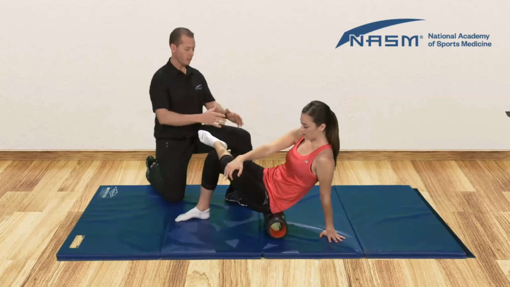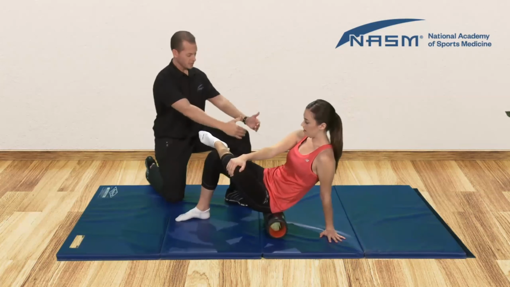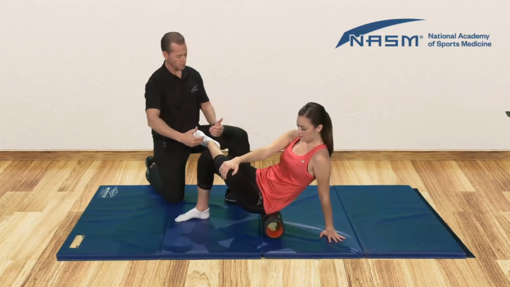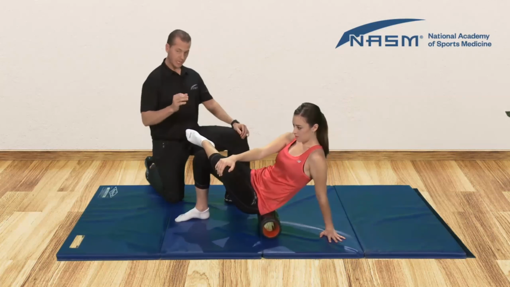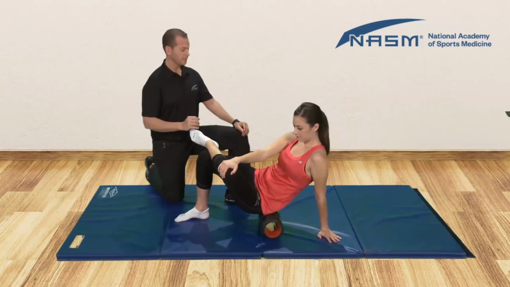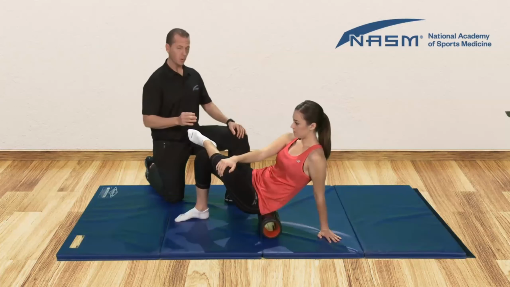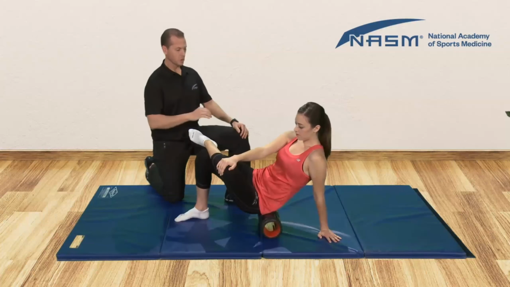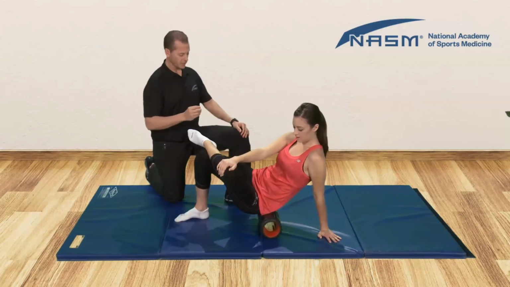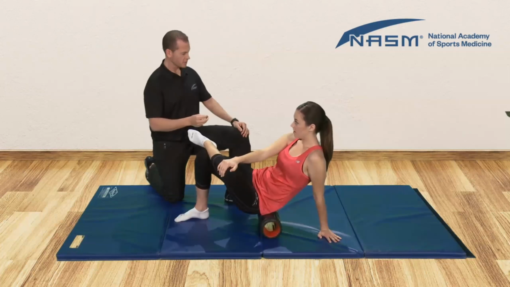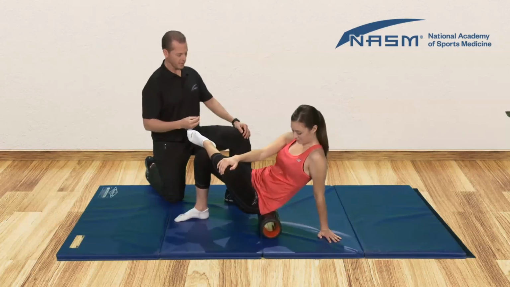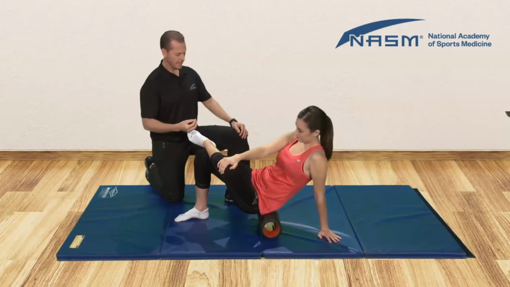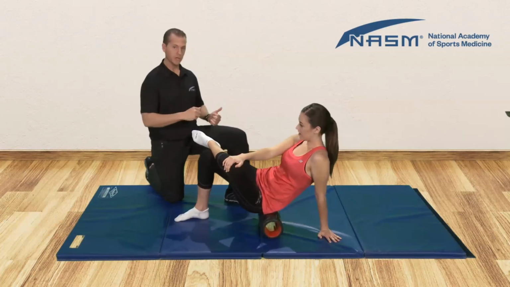Now with our piriformis, this is not a big rolling motion. So slowly start to roll your body down until you identify that tender spot. When you find it, stop and hold. Now here you're going to breathe, big deep breaths in for 20 to 30 seconds or until that pain starts to reduce. As soon as we're done there, you would repeat on the other side.